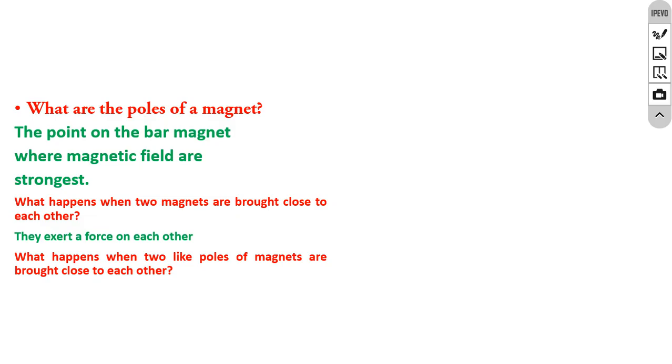This one says, what happens when two like poles of magnets are brought close to each other? They repel each other. So if I bring the north pole of a magnet close to the north pole of another magnet, they are bound to repel.